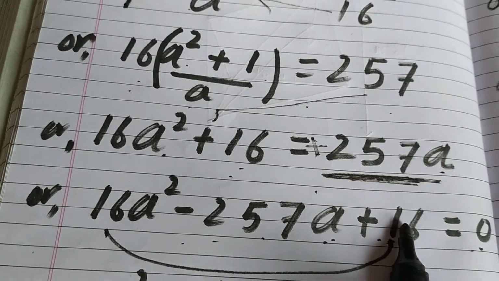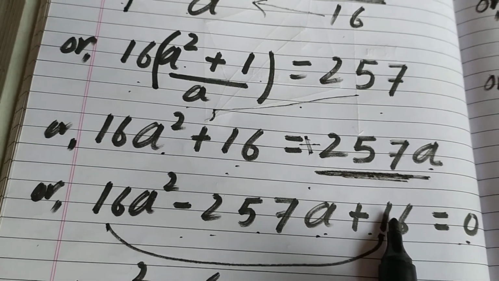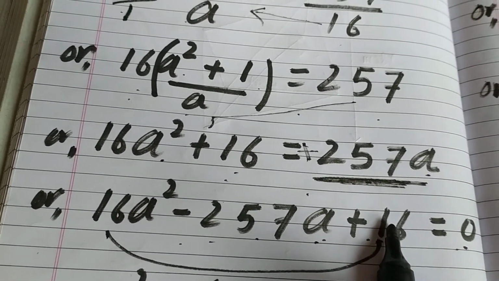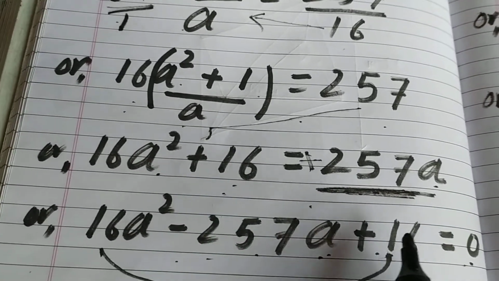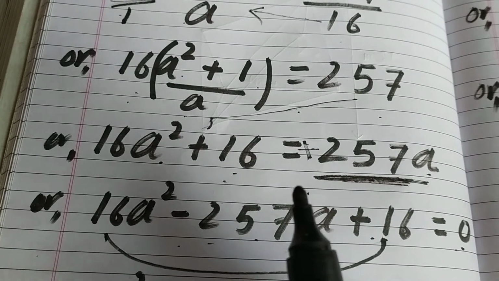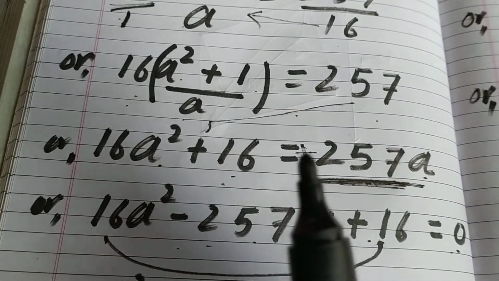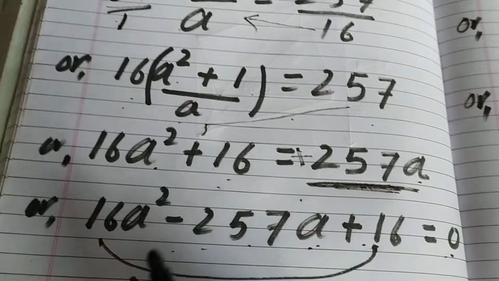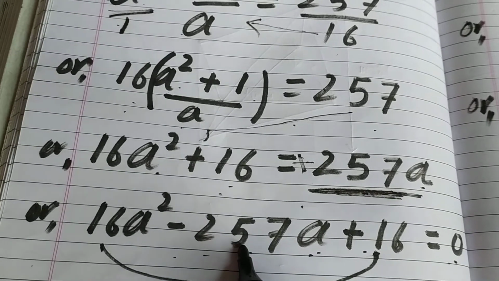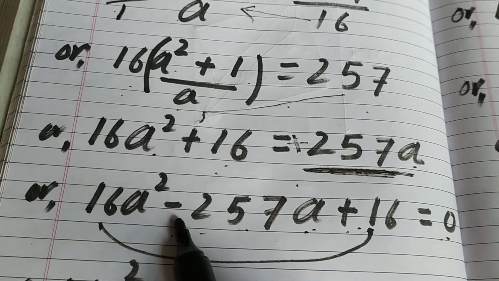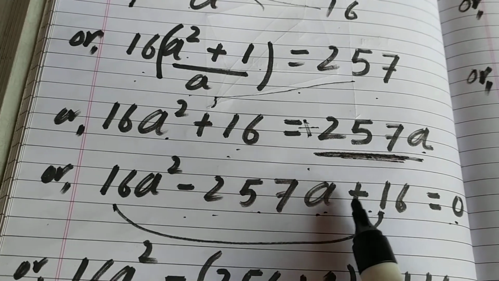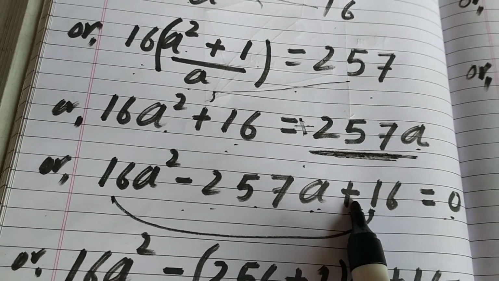The factors of 256, lots of factors are there, but the suitable factor for this one is 256 into 1. 256 ones are 256, plus 1 is 257, because here is plus, at that time we need to add, we don't care about this sign. Okay, if here is plus, then we need to add.